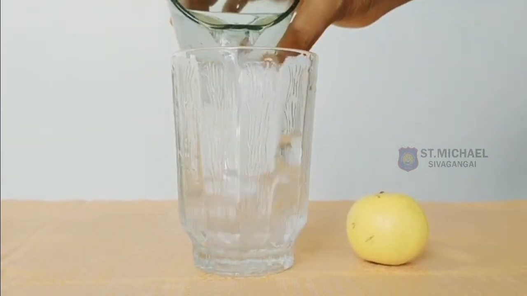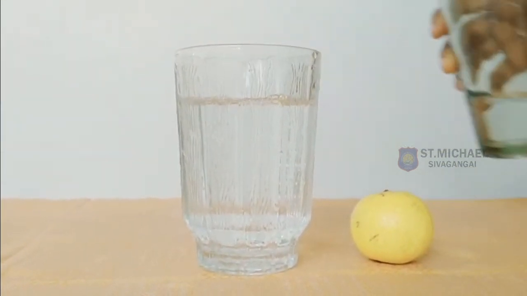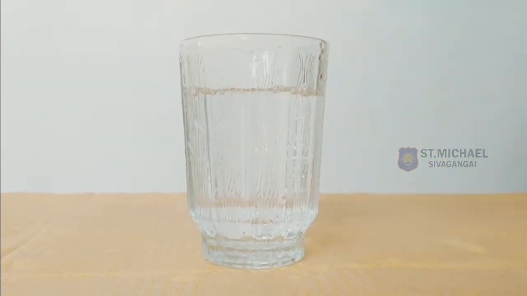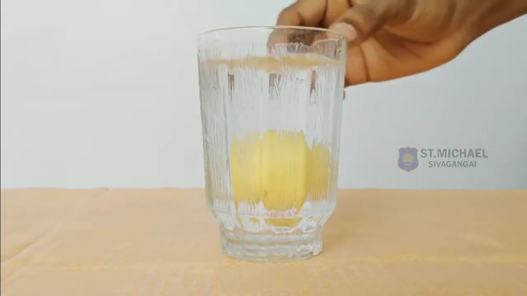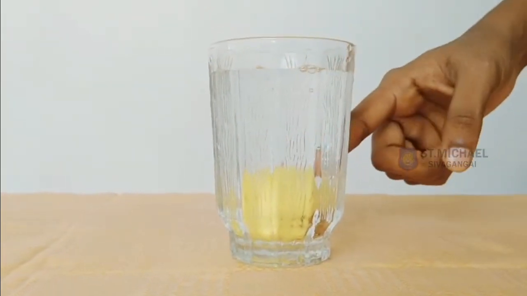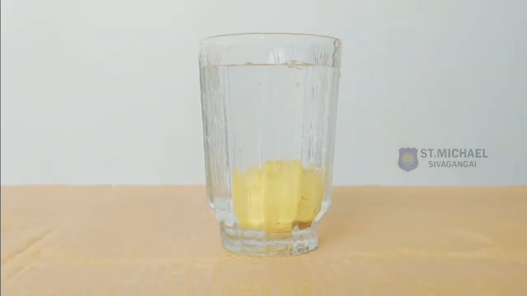First, take plain water in a glass. Place a lemon on the water surface. You can see the lemon is sinking in water.